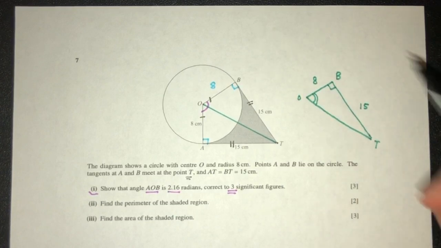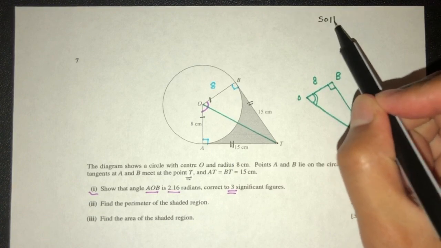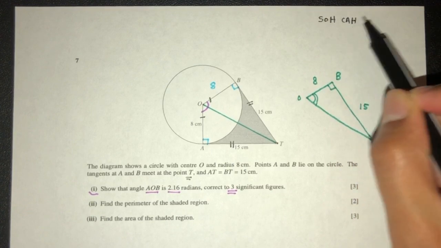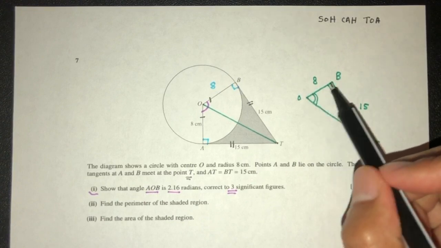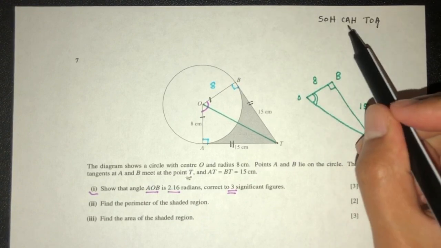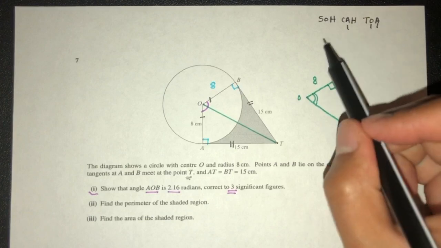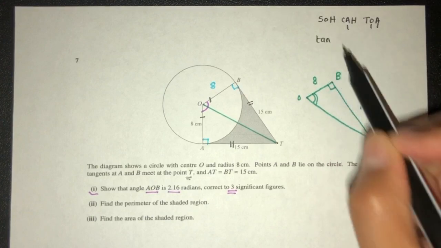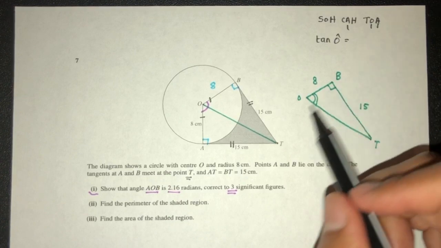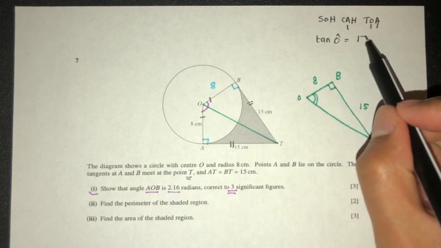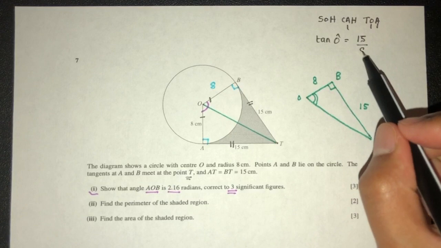We can use SOHCAHTOA, obviously, because this is a right angle triangle and we're trying to find the angle given 2 sides. What side is this? This is the A side. This is the O side. So we have to use tan. So tan of the angle O has to be the opposite side, 15, over the A side, 8.